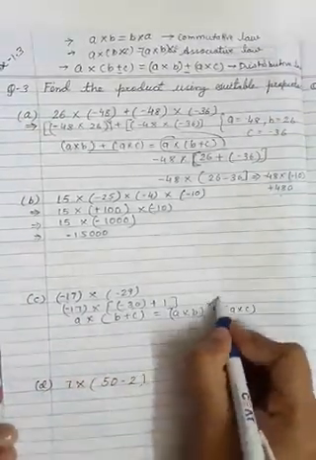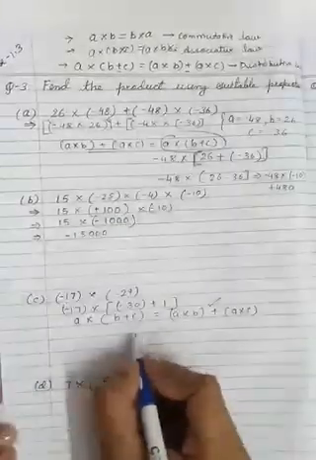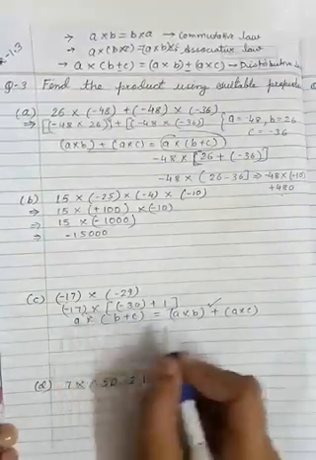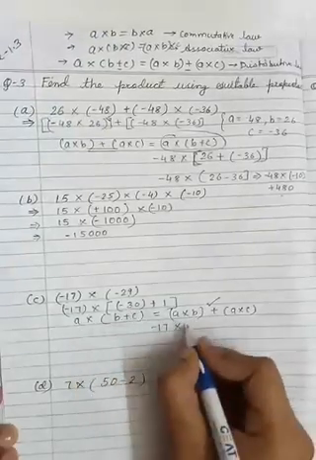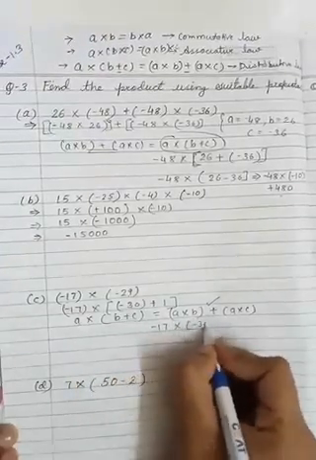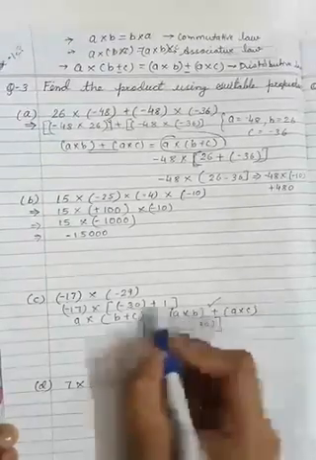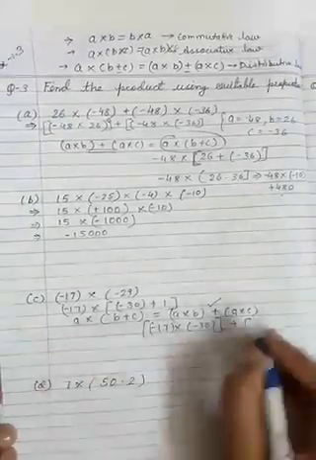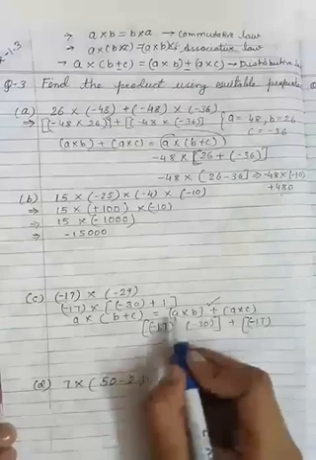So now we can write it as A into B plus A into C. So A means minus 17 into B is minus 30, plus sign is there, that's why plus sign here also. Again A is there, so A is minus 17 and C is 1.